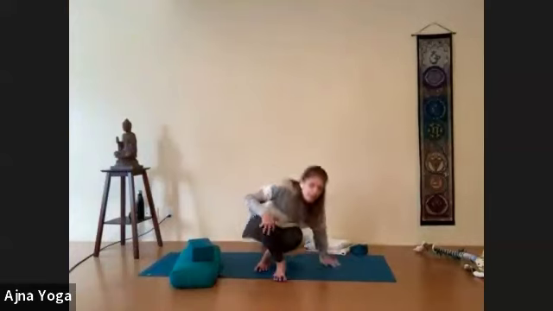Let that breath be really full as you feel that beautiful hip release. So letting go of tension with every exhale. Yeah, you got it. Beautiful. Good. Another breath in and out.